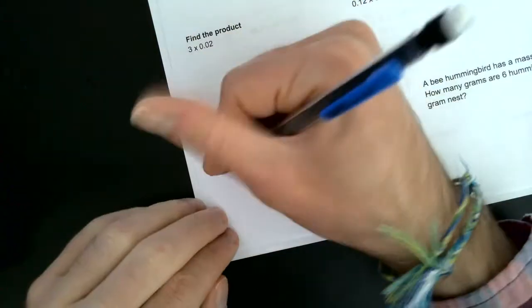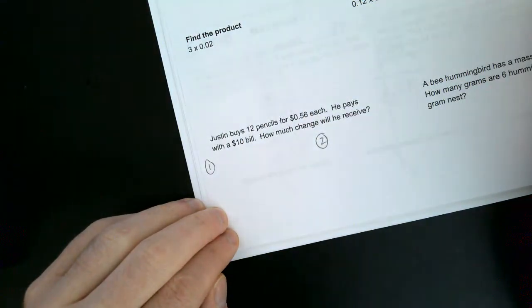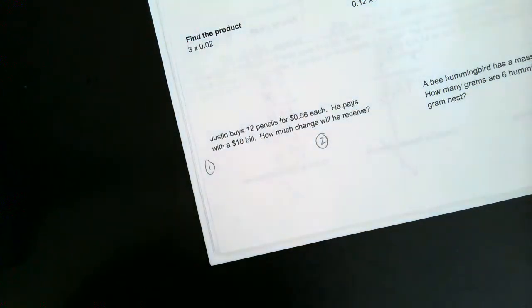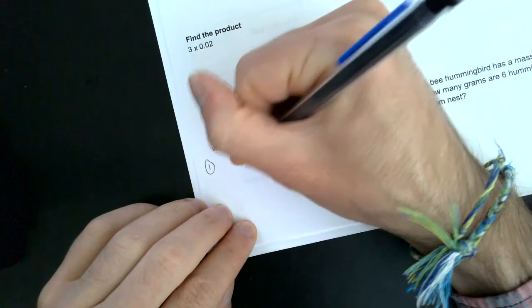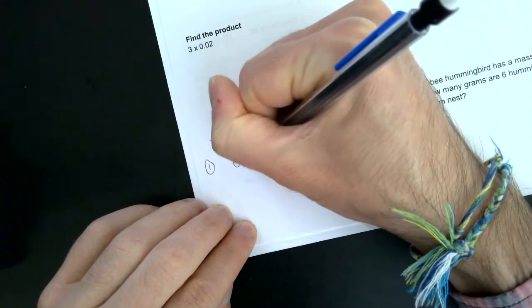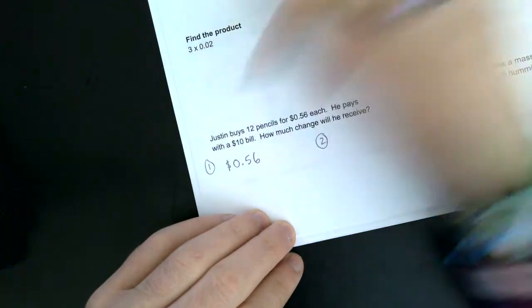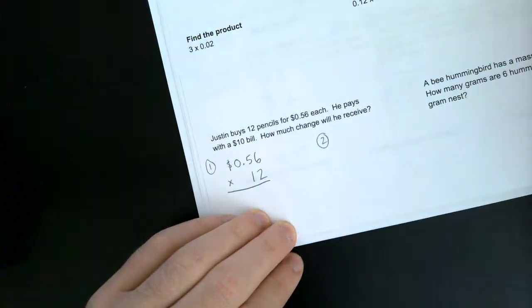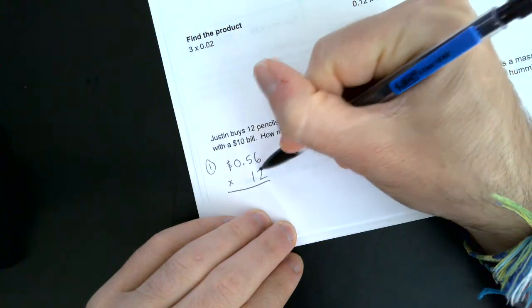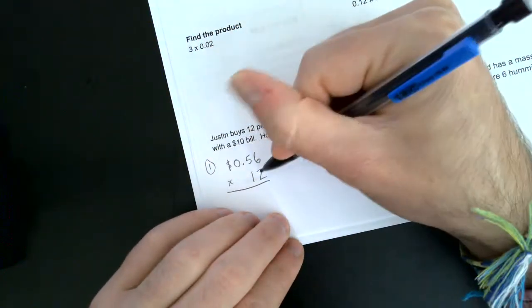All right, this is a two-step problem. The first thing I want to do is find out how much the pencils cost, because I need to know how much Justin is spending on these pencils. So I'm going to do 12 times 56 cents. I'm going to put the 56 cents on top, because it's a longer number. And I'm going to multiply by 12. Again, don't have to line up the decimal point, which is nice. So then we'll multiply. And again, if you want to try this one on your own, you can pause it, try it, and see what you get.